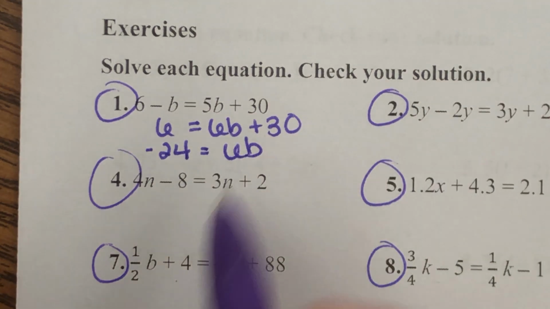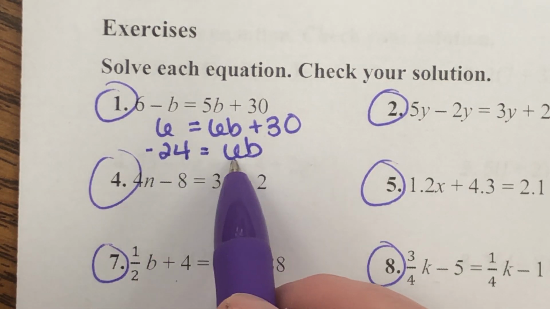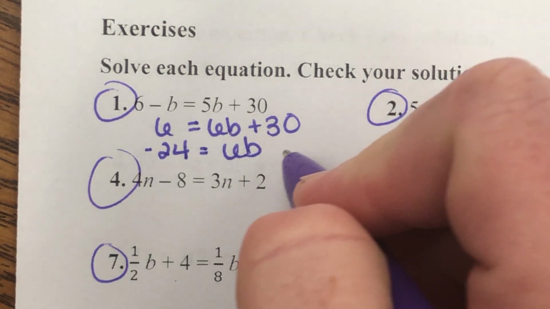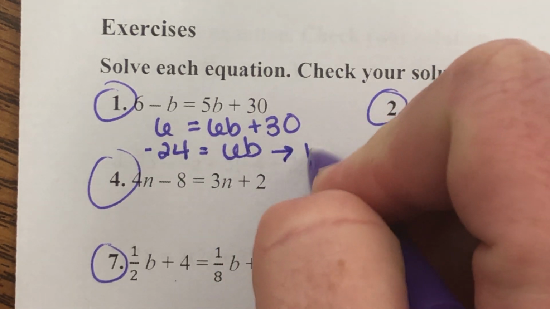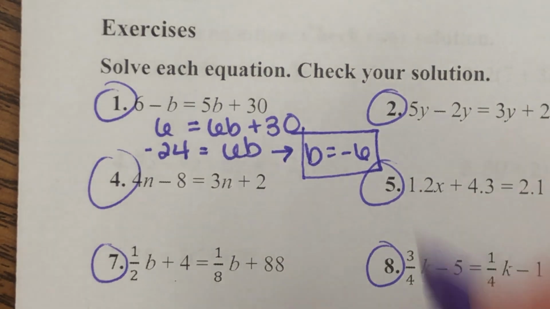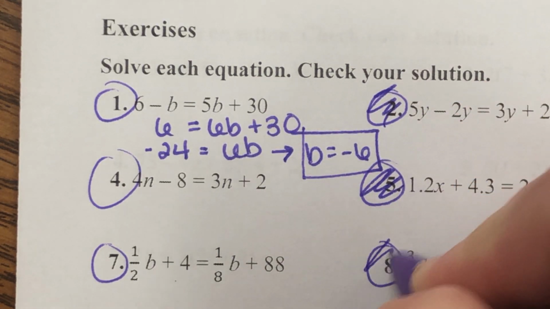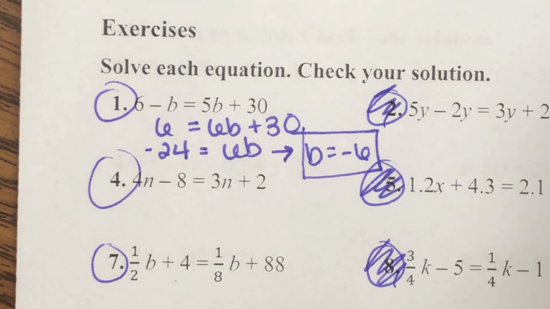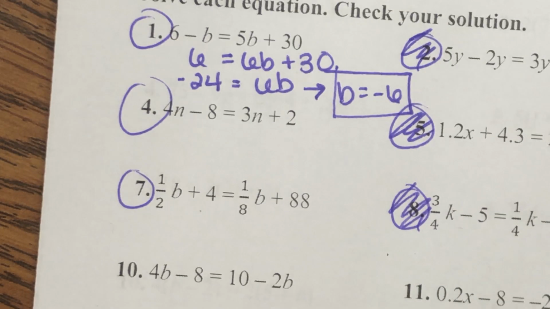And then I'm going to divide both sides of my equal sign by 6. Negative 24 divided by 6 is negative 6. So b equals negative 6. I'm not going to do these because I need the space out here. I'll do 3, 6, and 9 over here to the side. We'll ignore this for a second.